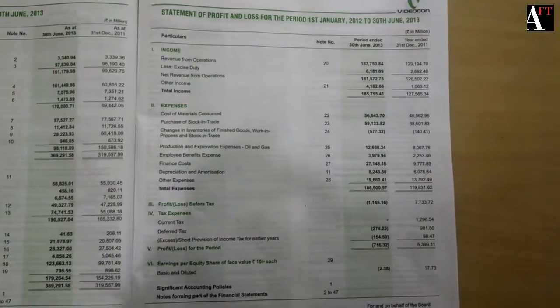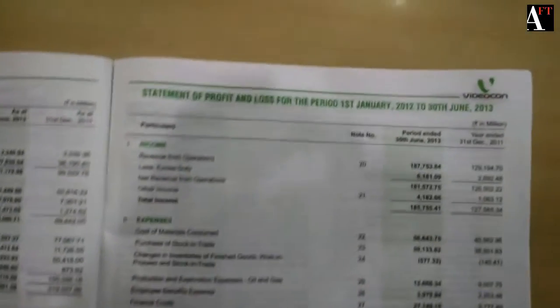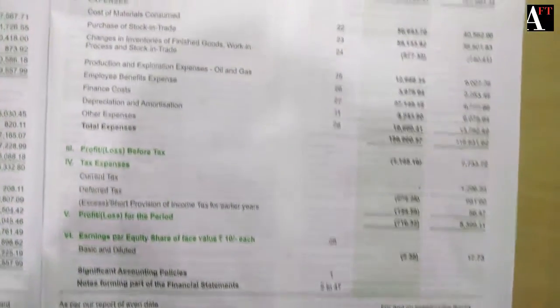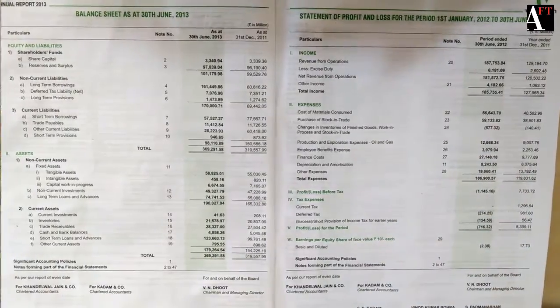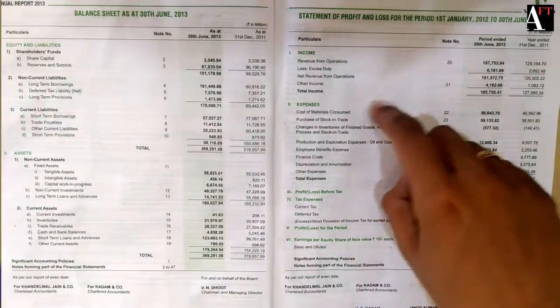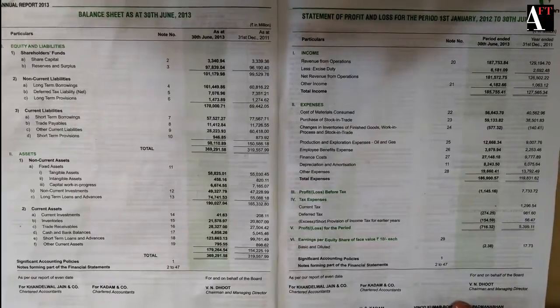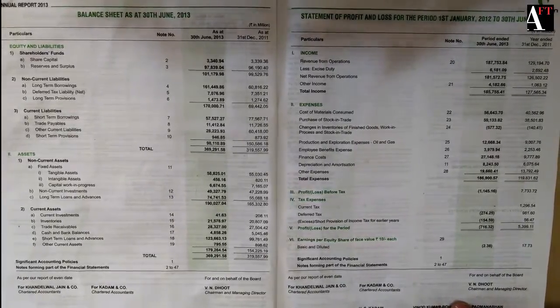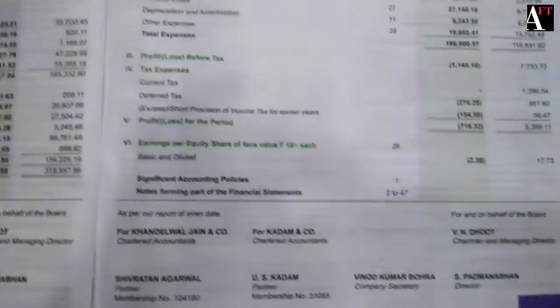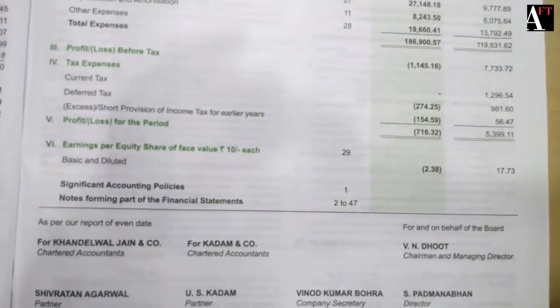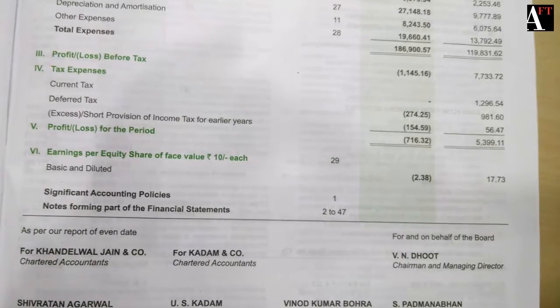You can look at the income statement, which has got incomes minus expenses, which gives you profit before tax. The depreciation, finance costs, etc. are laid out separately within expenses, as well as the cost of materials consumed, changes in stock in trade, etc. You can see the income statement ends with profit or loss for the period, and finally earnings per share is calculated.